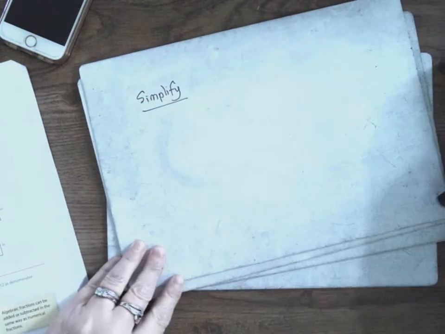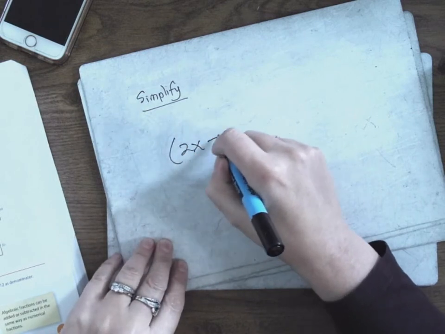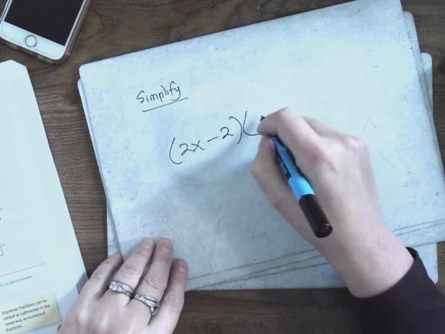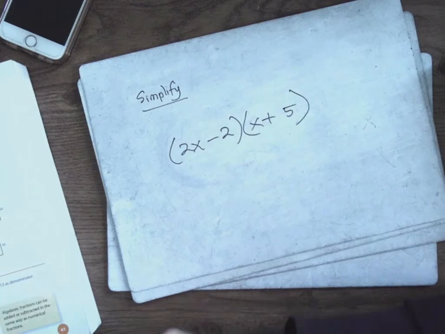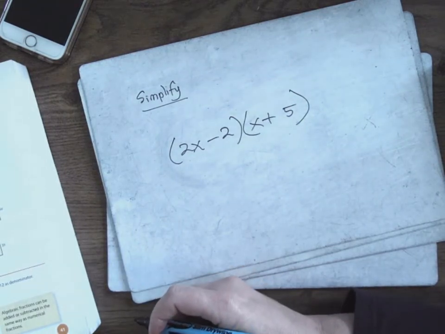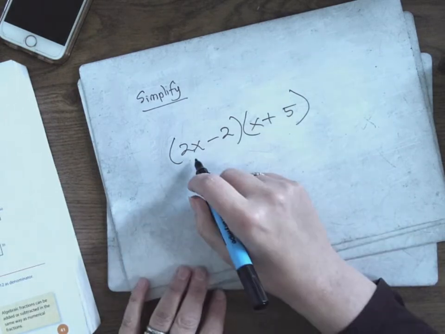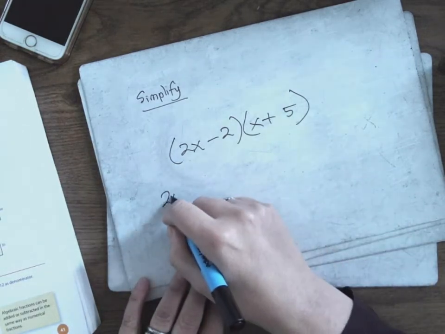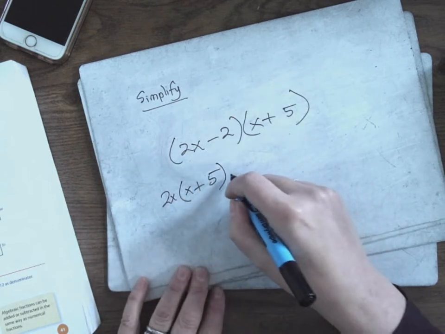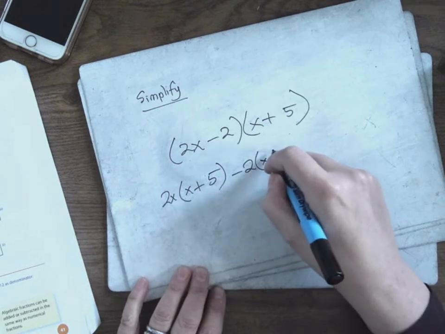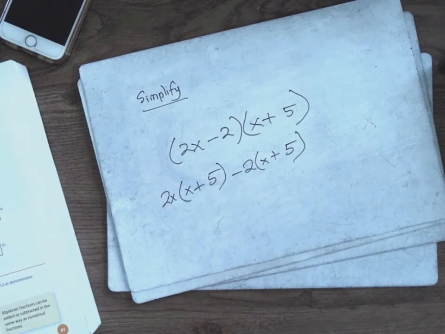This is another case of simplify, but what they actually want you to do is multiply out the brackets. Do you remember how? Yeah, split up the first bracket, write the second bracket down twice. So it'd be 2x bracket x plus 5. Yes, and keep going. What'll I do now? Minus 2 and then bracket x plus 5. Very good. So then you multiply everything out and add like terms. I'll give you 2 seconds to do that.